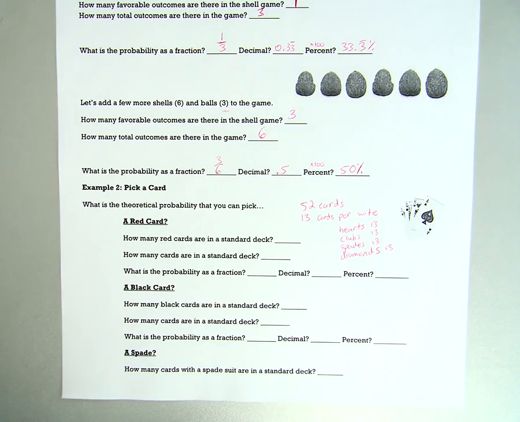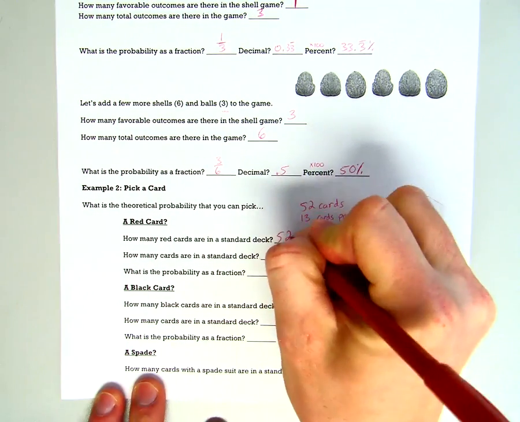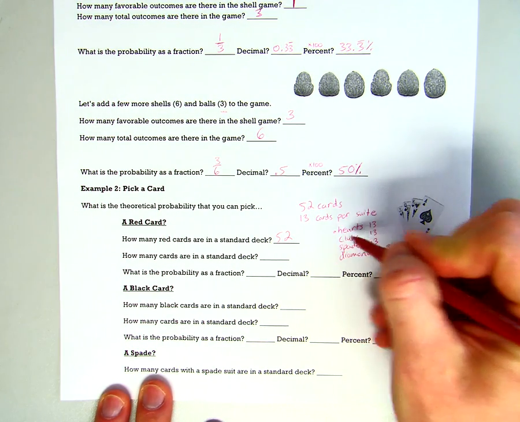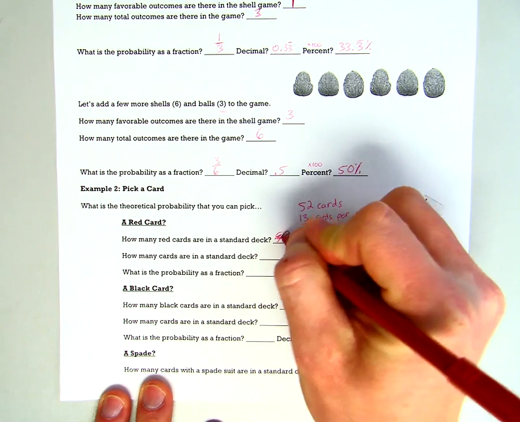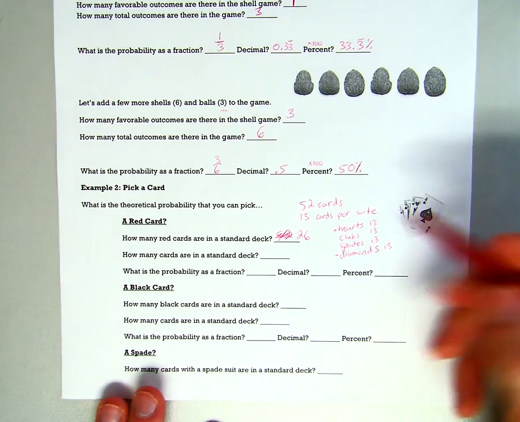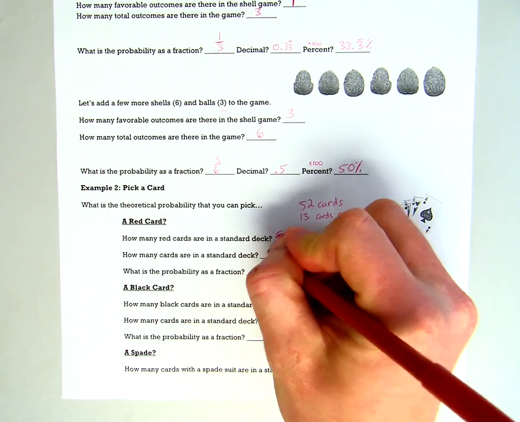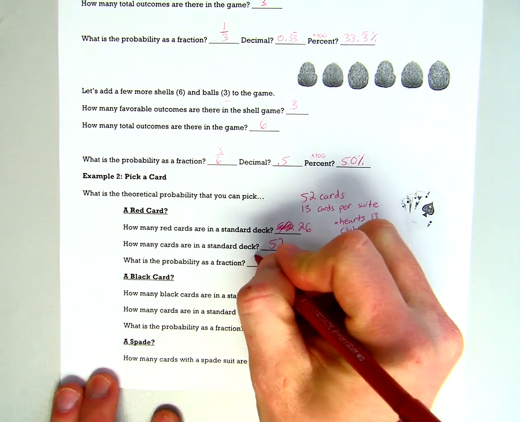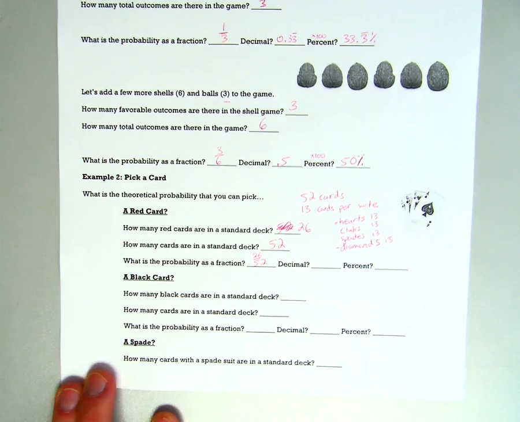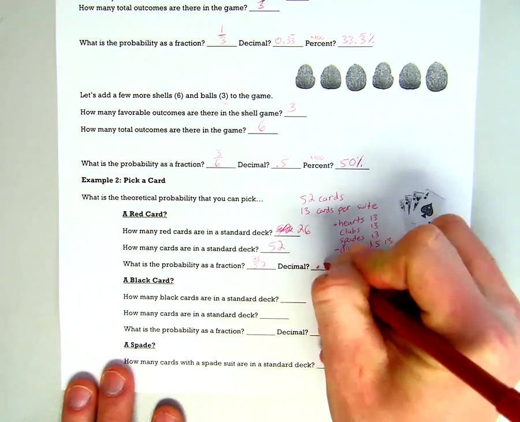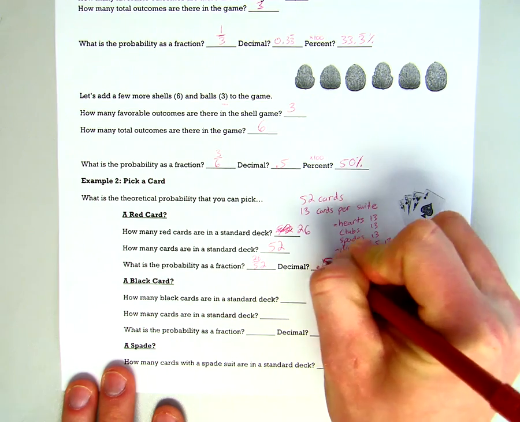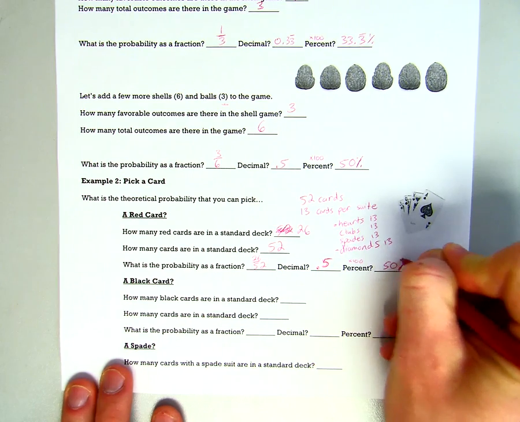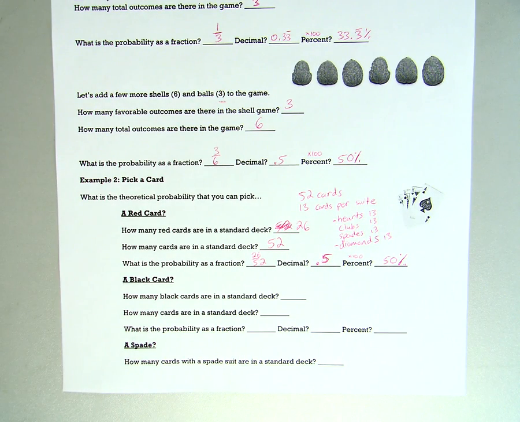So how many cards are in a standard deck? Let's answer that as 52. How many red cards are in a standard deck? I have my hearts and I have my diamonds. That gives me 26. And the total number of cards in a standard deck is 52. So what is the probability as a fraction? I have 26 over 52. If I turn that into a decimal, 26 divided by 52, I get 0.5. If I turn it to a percent by multiplying by 100, I get 50%. So I have a 50% chance of picking a red card.